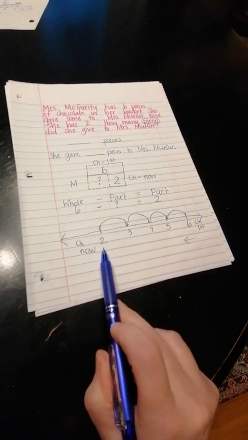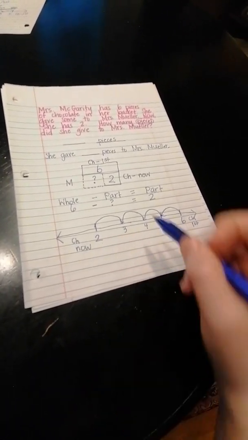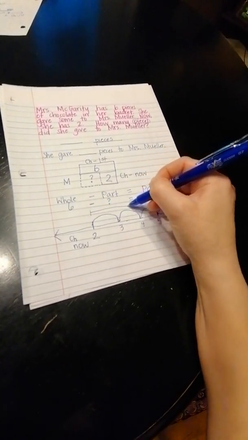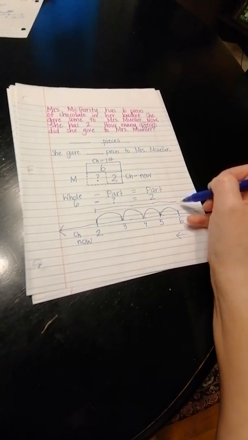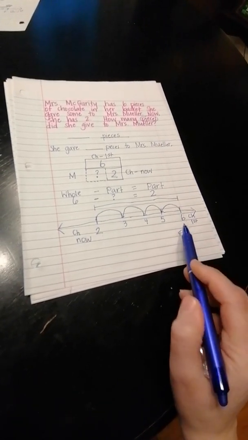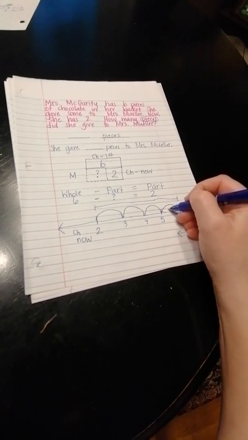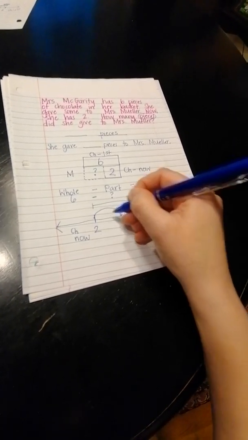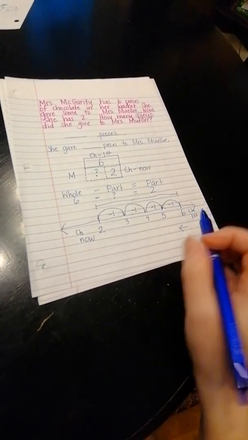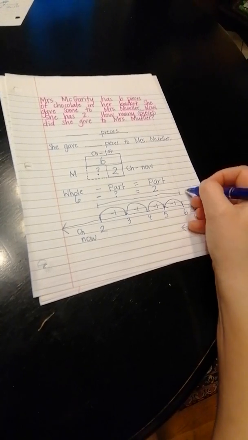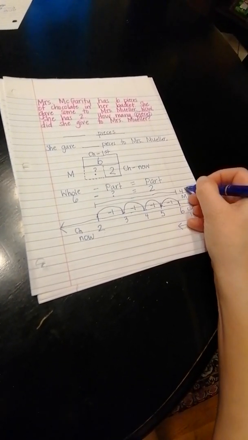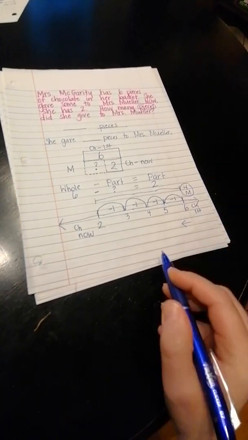But remember, that's not my answer. That's not what I'm looking for. I'm looking for how many hops I made. So all of this is what I'm looking for. So I'm going to count my hops. So 1, 2, 3, 4. Oh my goodness, 4 must be my answer. 4 is what I gave to Miss Mueller. And I'm going to put a big M right there.